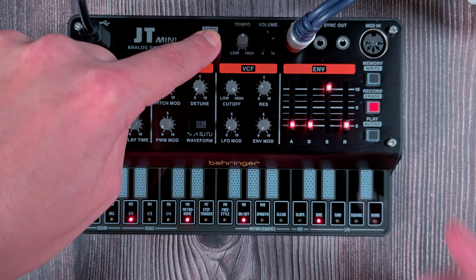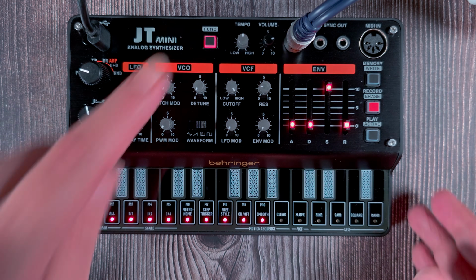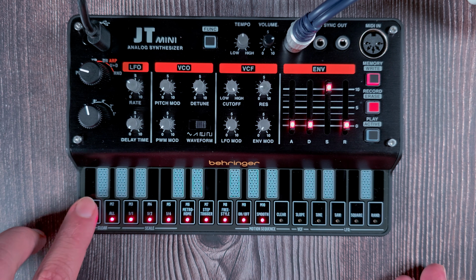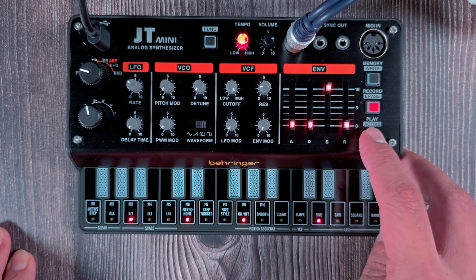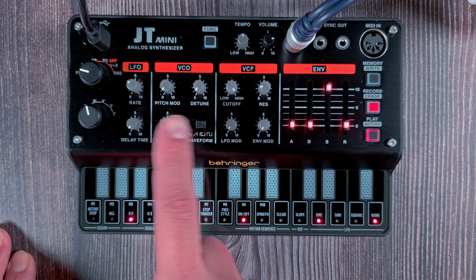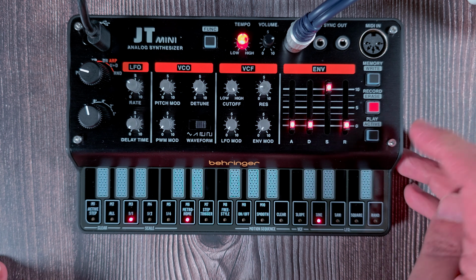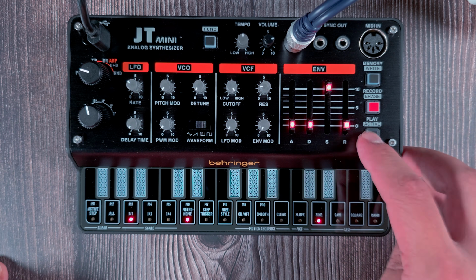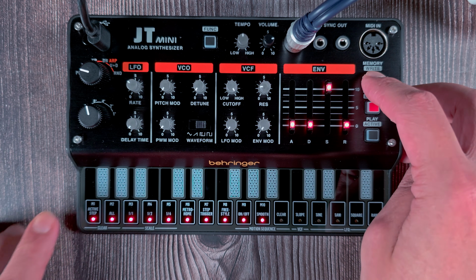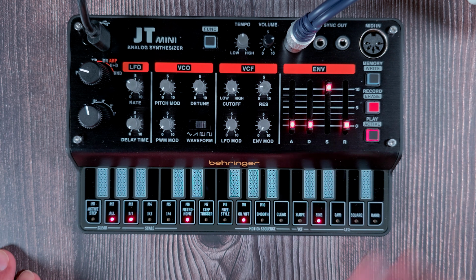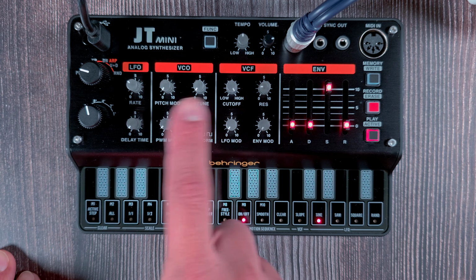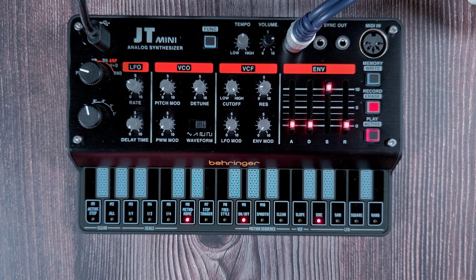I'm going to go to function and then memory and write to save the sequence. I'm going to save it to the number 1. And if I play that sequence, we can see that we are saving it. If I change to a different scale, a different sequence, if I play it back, we get nothing. But if I go back and I play it again, we can see that it's remembering the motion sequence.